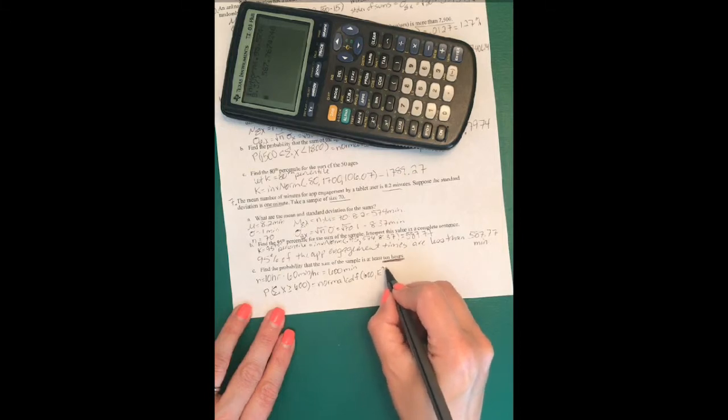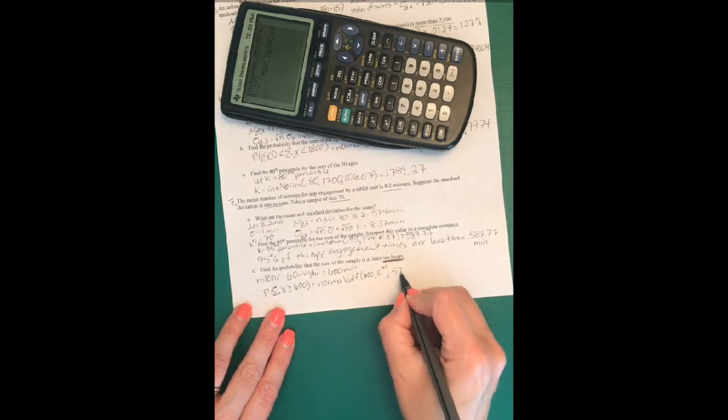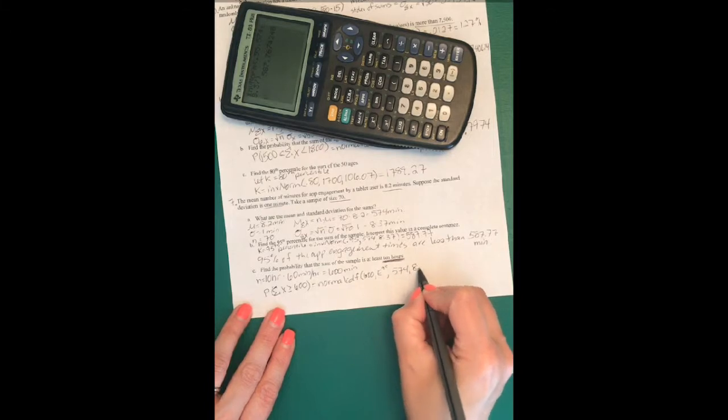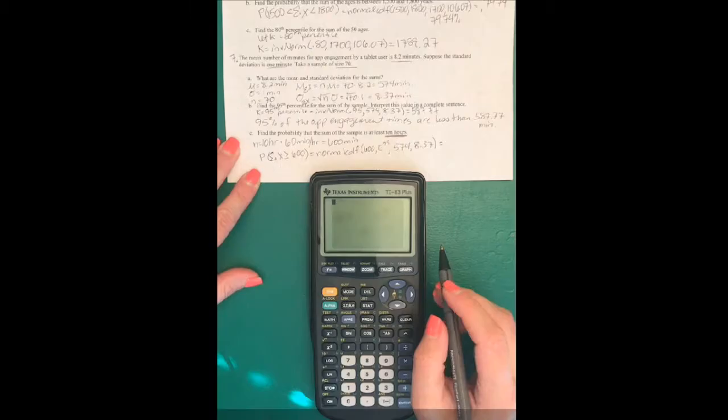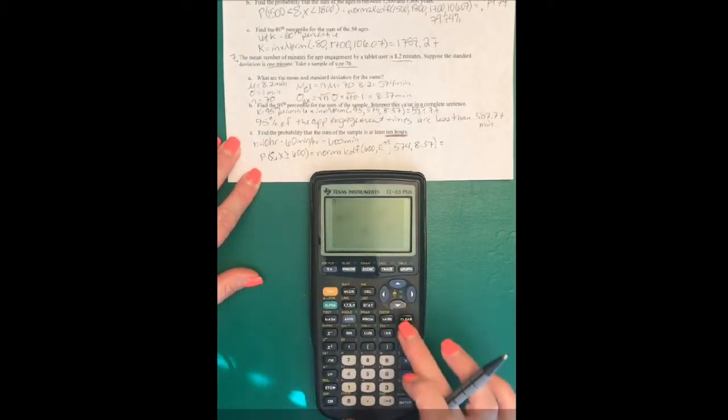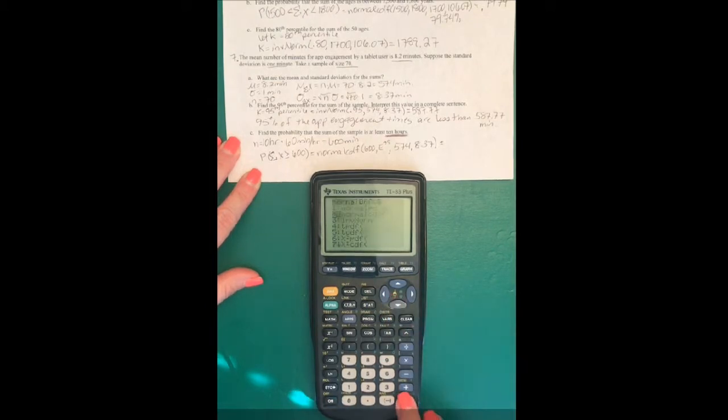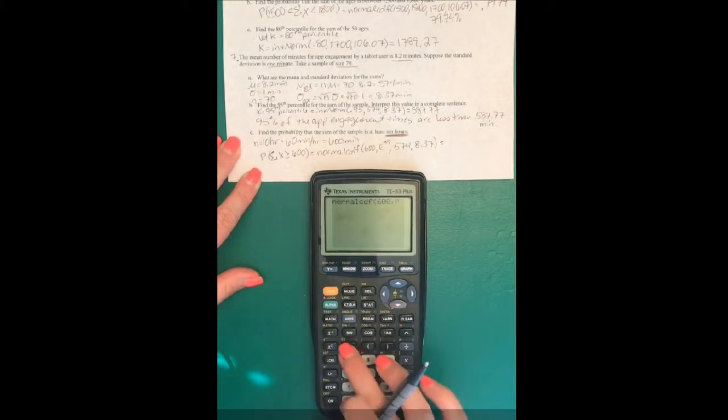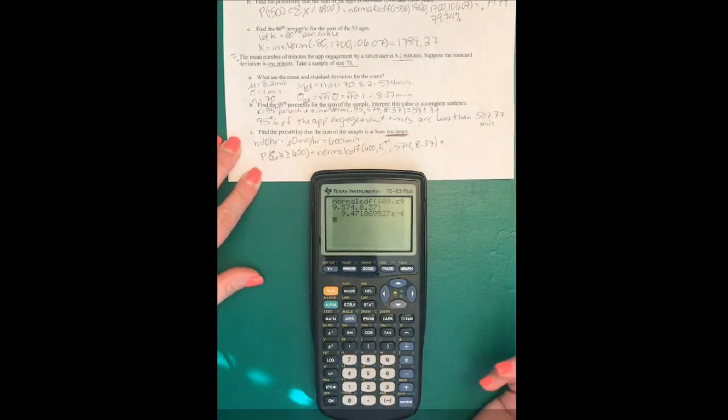E to the 99 is our upper value, 574, comma, 8.37. So let's go ahead and put this in our calculator. Second distribution down to normal CDF, 600, comma, e to the 99, comma, 574, comma, 8.37, close parentheses.